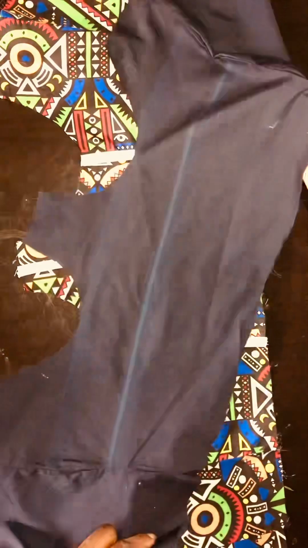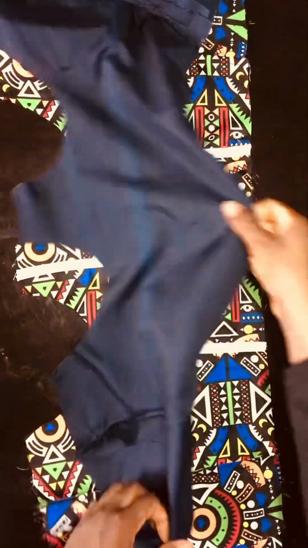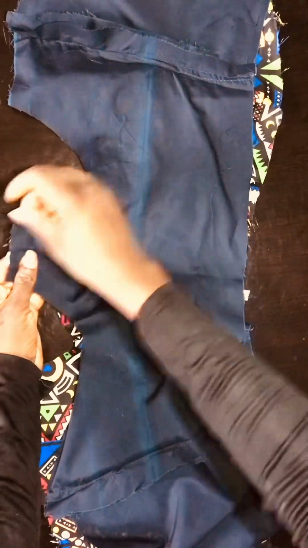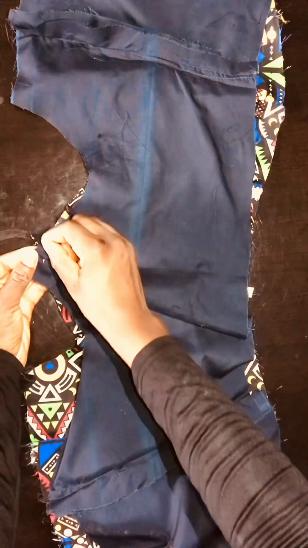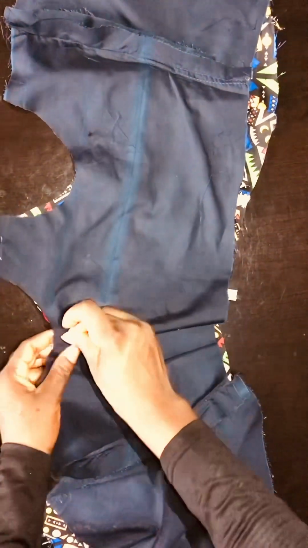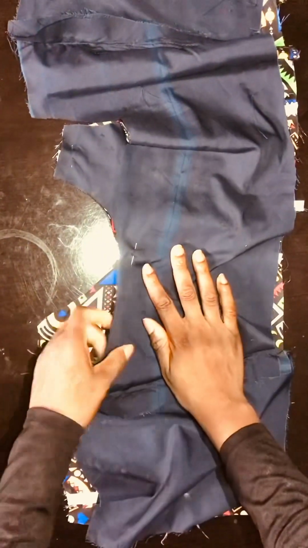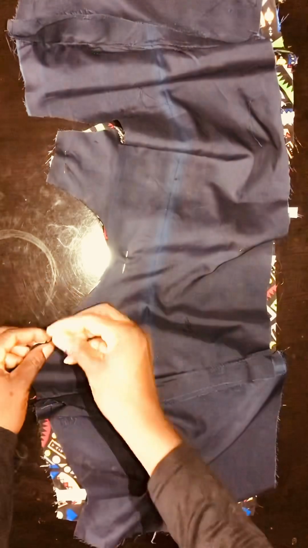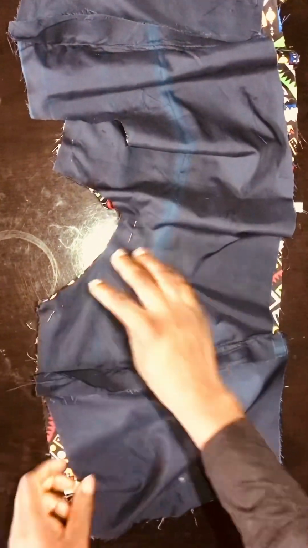Front facing front. The front lining should be facing the front of the fabric. That's what I just did. Then go ahead and do yours the same way. I'll be pinning this part down after matching it. So guys, make sure you match your actual fabric and your lining. You can see what I just did. Make sure they are equal.